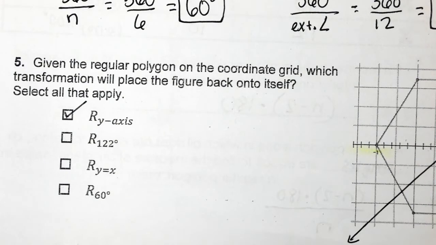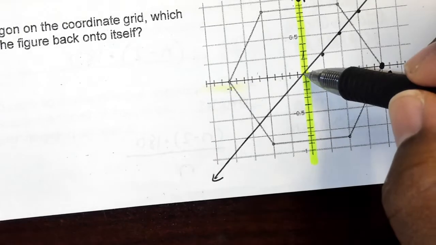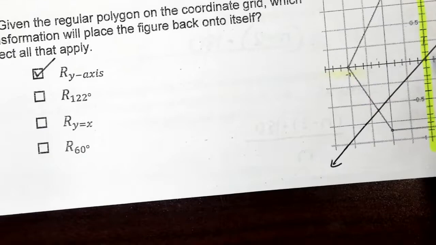And then the other two are rotations. Now these aren't the regular rotations that y'all have seen. I only taught y'all 90, 180, and 270. You don't have to worry about that. The rotations are easy on this. The figure is rotating from 0, 0, the center of it. We're just trying to figure out where to rotate and land on itself.